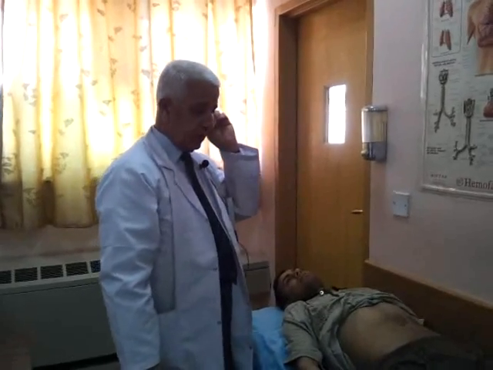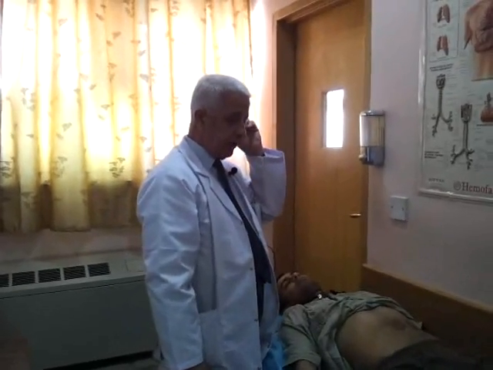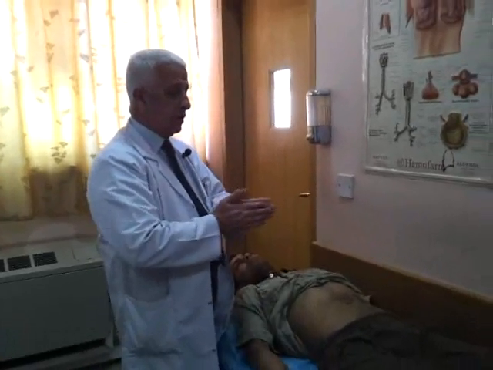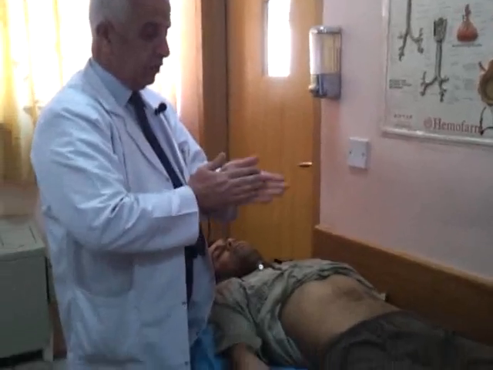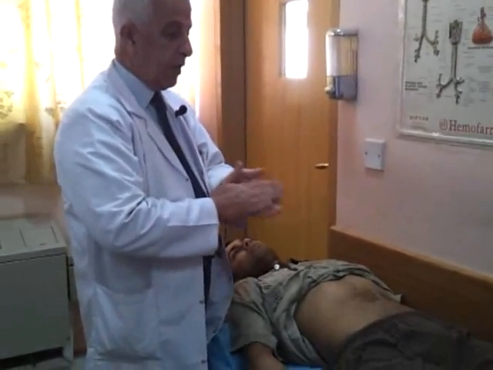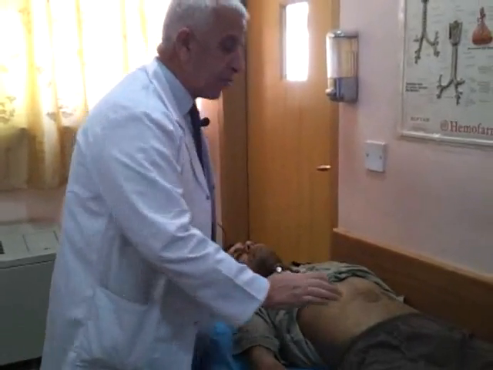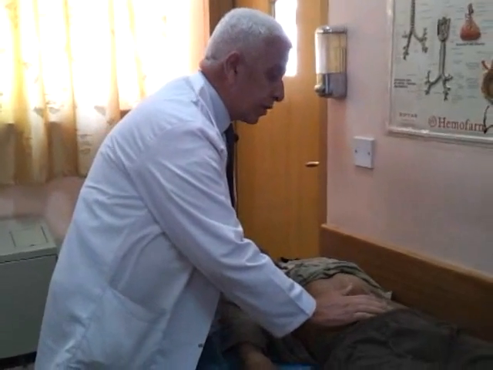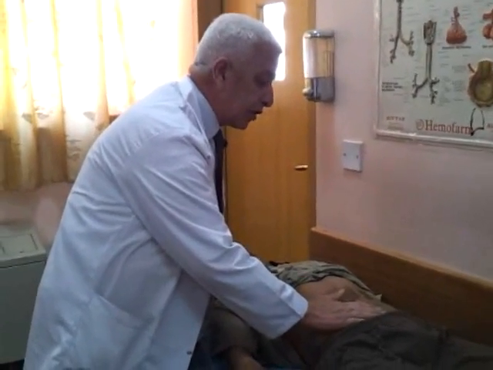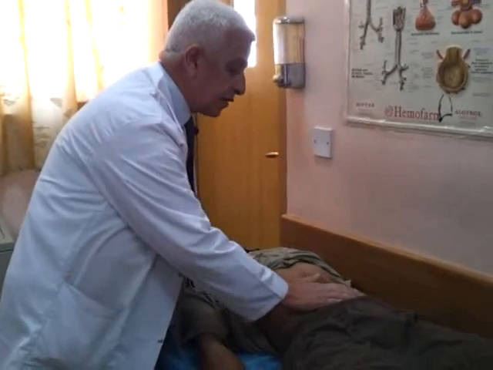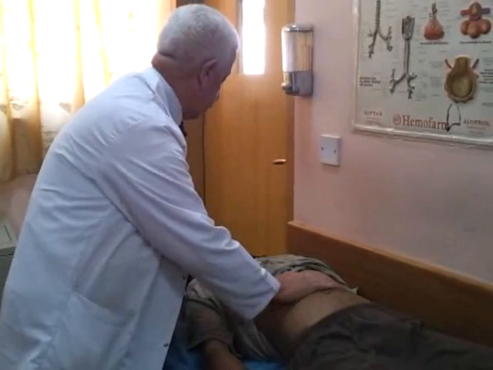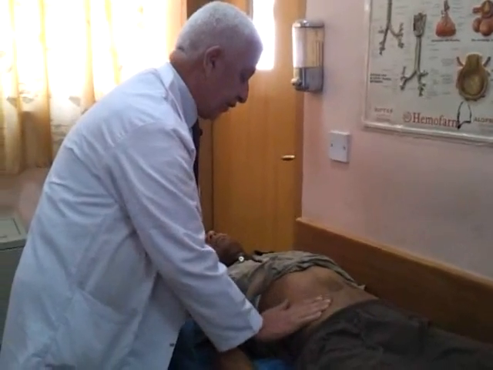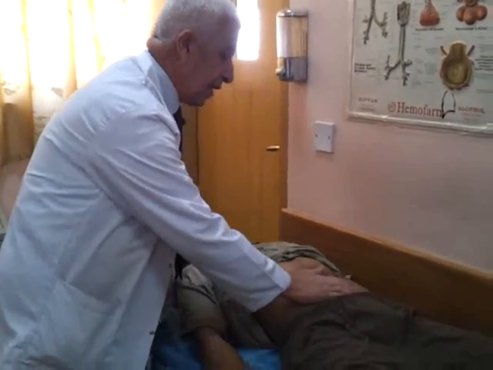The second part of examination is palpation. You have to make your hands warm, not cold, in cold weather, then you examine the abdomen by palpation. In examination of the abdomen by palpation, we have the light or superficial examination, and we look at the face of the patient for pain. This is light palpation of the abdomen with a flat hand.